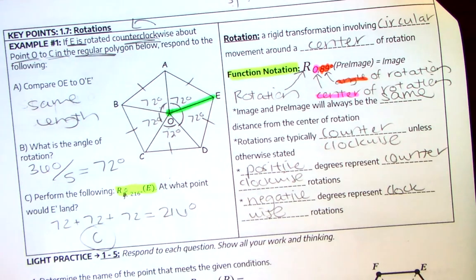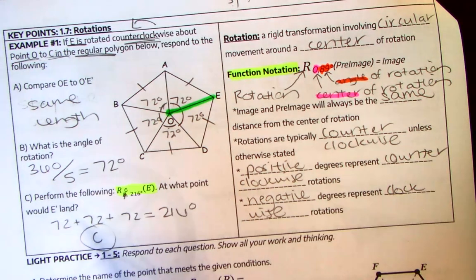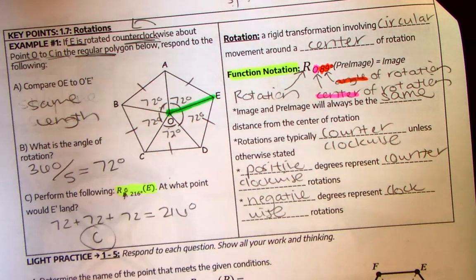Okay, so that's how we could use regular polygons to help us figure out rotations, and the light practice will kind of show us that.